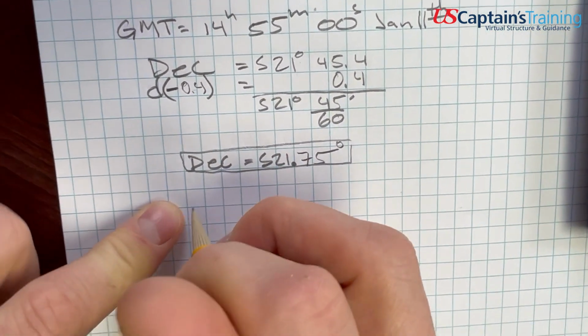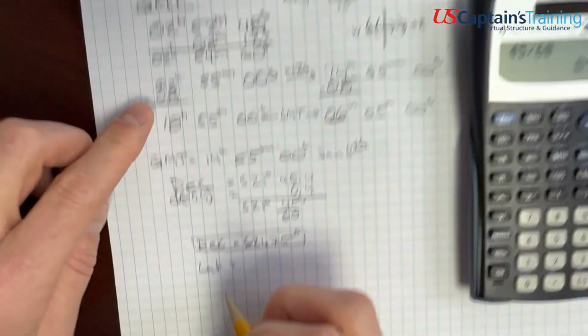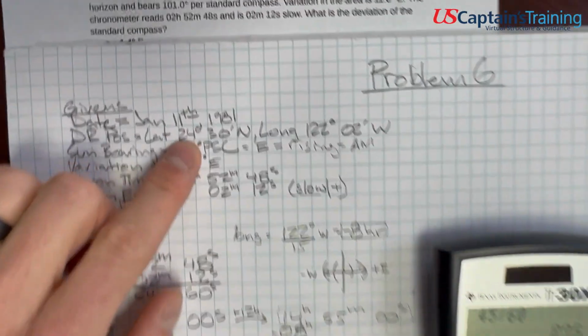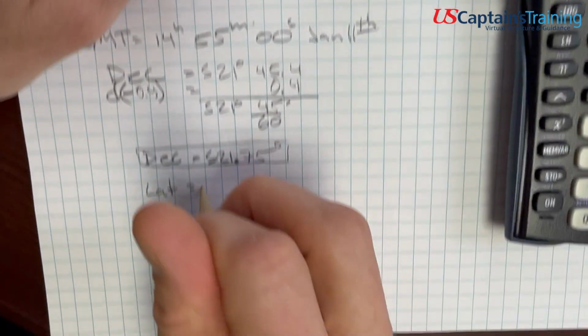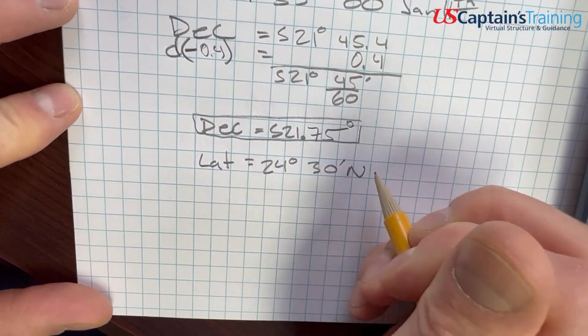Now we're going to need our latitude. Our latitude is 24 degrees 30 minutes north.